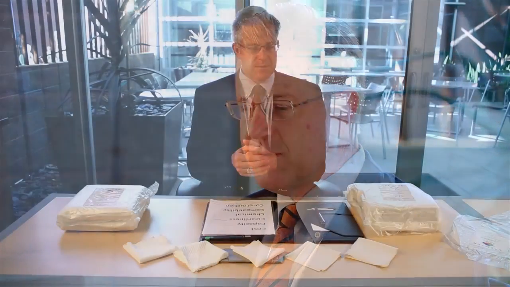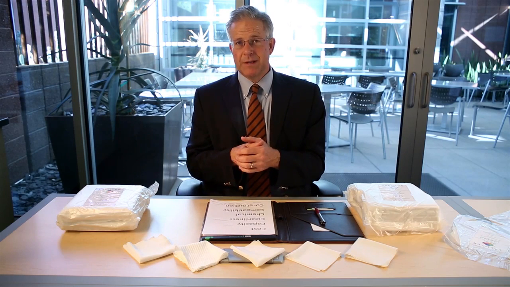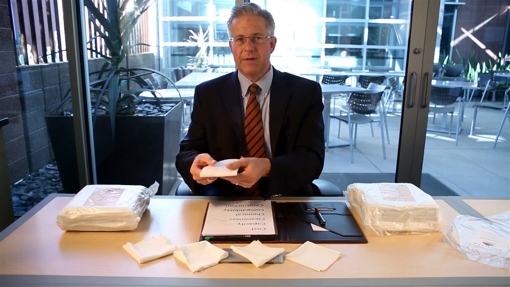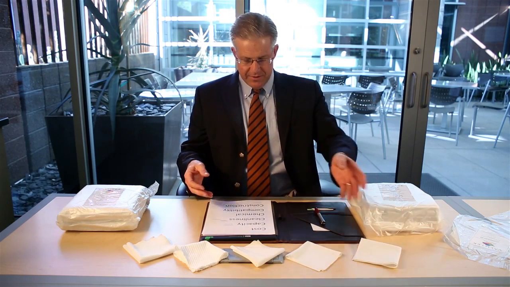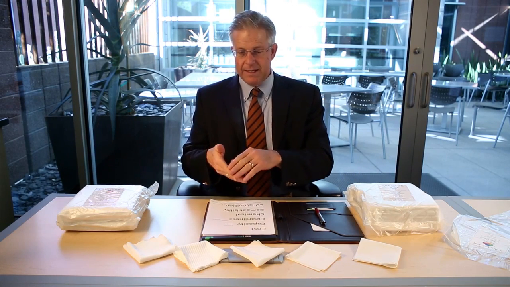The other consideration for construction in terms of substrate material would be natural fibers. Your natural fibers would be a cellulose fiber. Sometimes a non-woven cellulose is blended with polyester. And then a very common natural fiber is cotton. So clearly there's a lot of substrate material. You have non-woven, you have cotton, nylon, polyester.